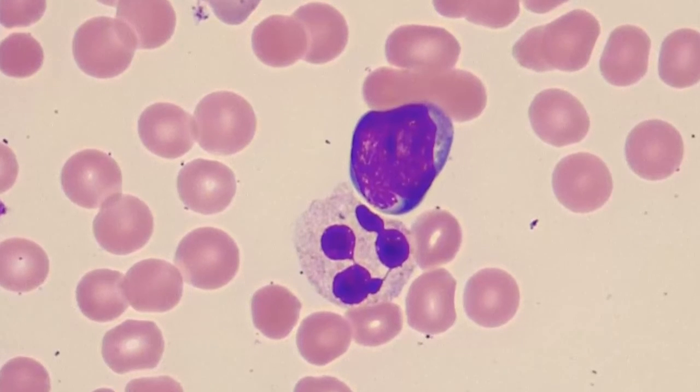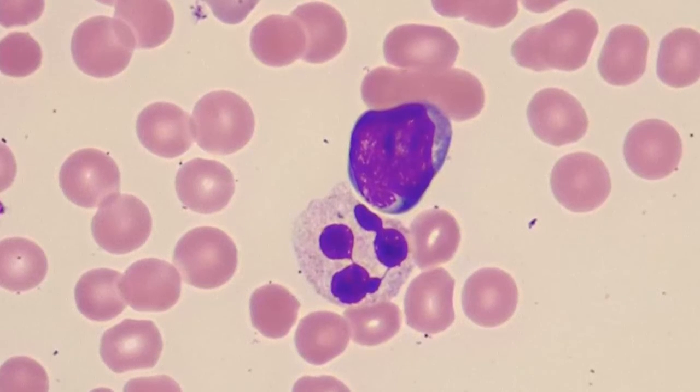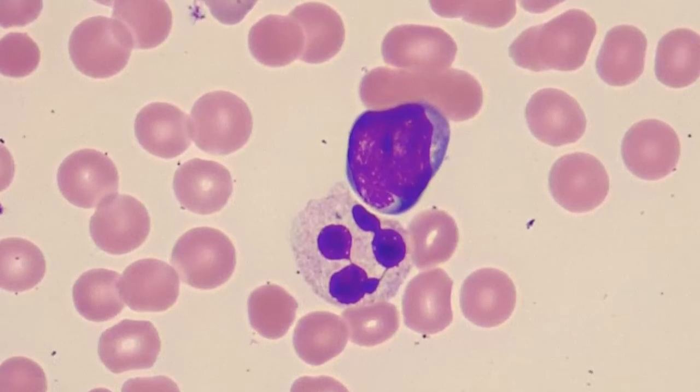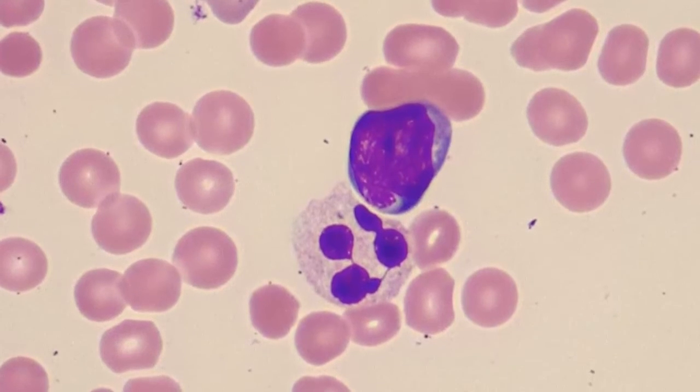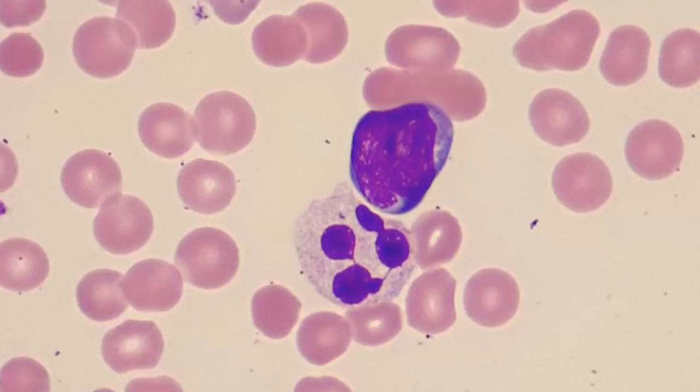So what makes this a blast? The things that we look at when we're trying to determine an immature stage of a white blood cell is the overall size of the cell. We look at the nuclear chromatin, if it's fine or clumped, because usually immature cells are going to have finer chromatin than more mature cells. And speaking about size, blasts tend to be the biggest stage, and as the cell matures, the overall cell size decreases. Another thing that we look at is the presence or absence of nucleoli.